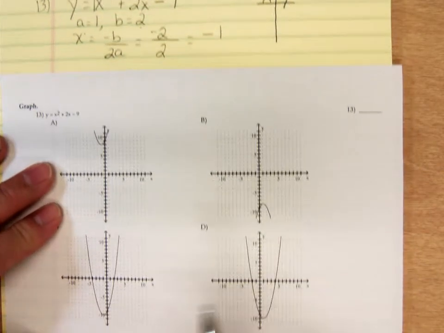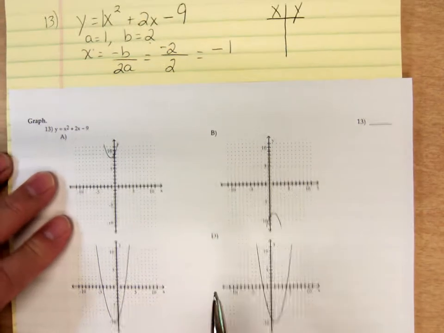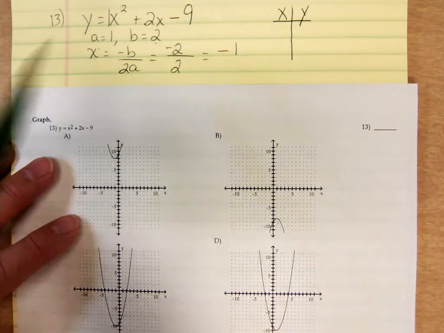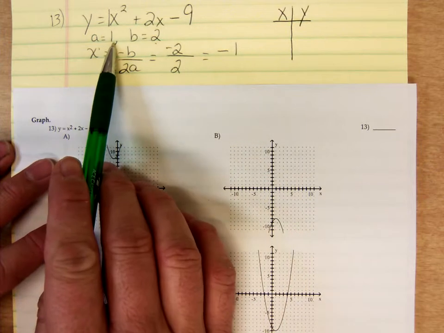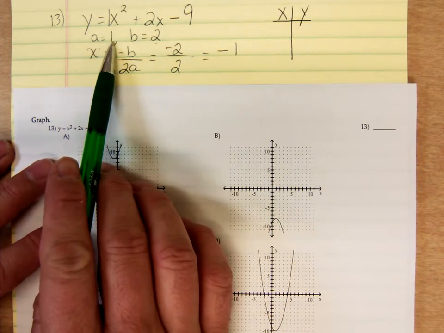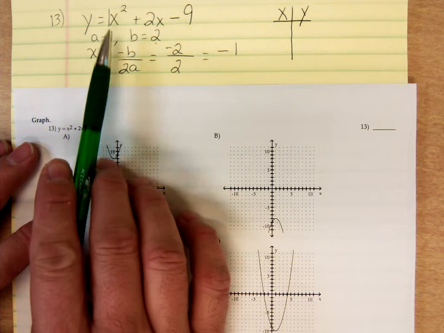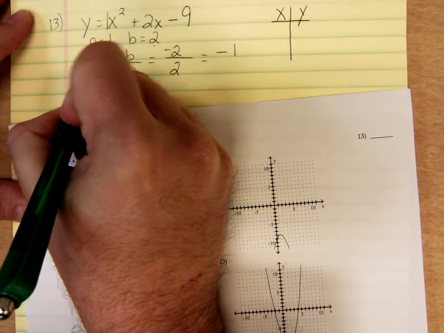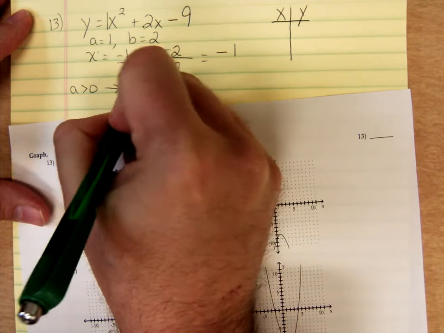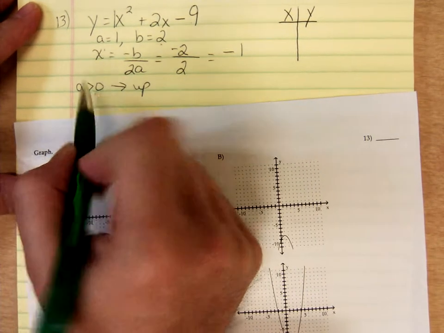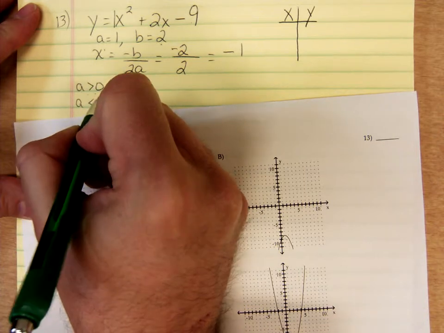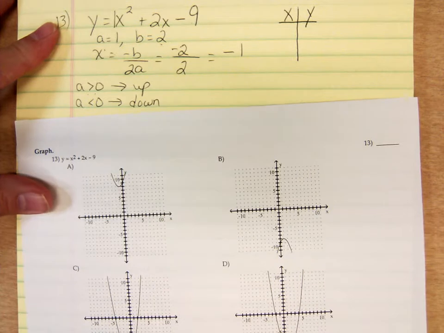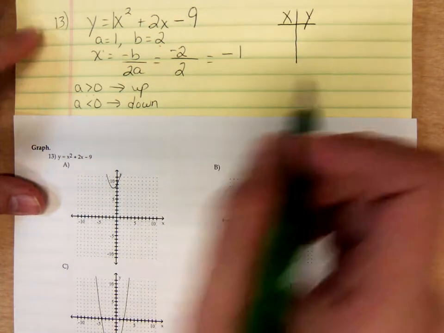If we're just looking at the answer choices, we know that B cannot be the answer because we said that for quadratic functions, if a is positive, the graph is opening up. If a were negative, it opens down. If a is positive, graph is up. Greater than 0 means positive. If a is negative, it's opening down.